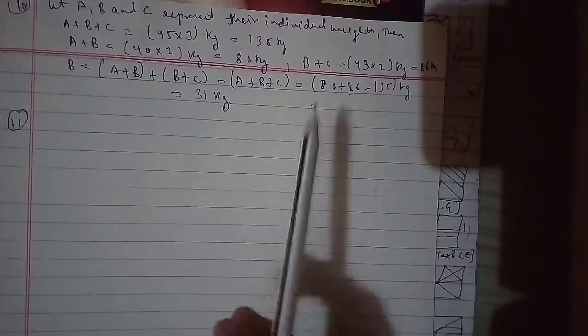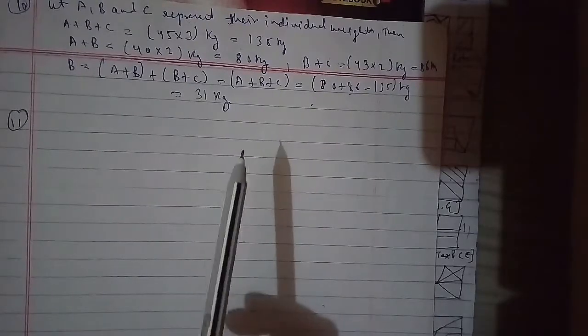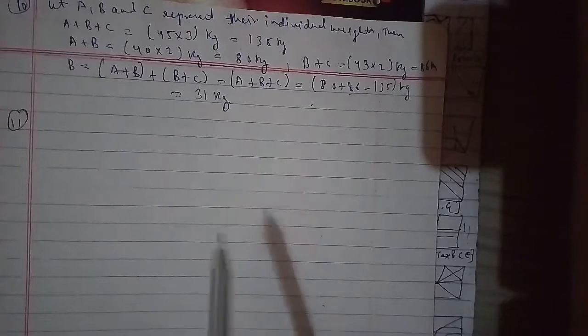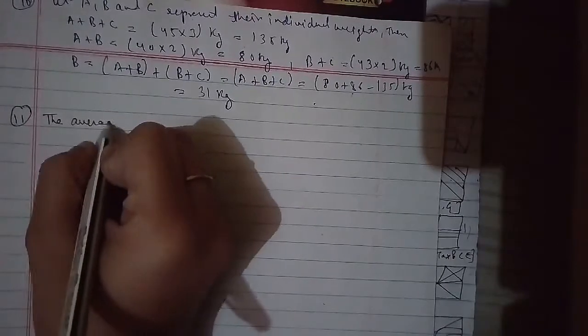The average age of a class of 39 students is 15 years.